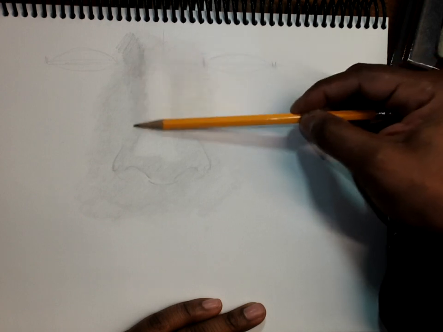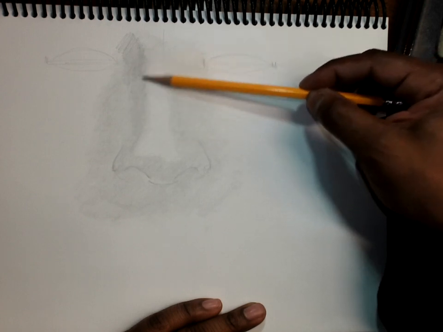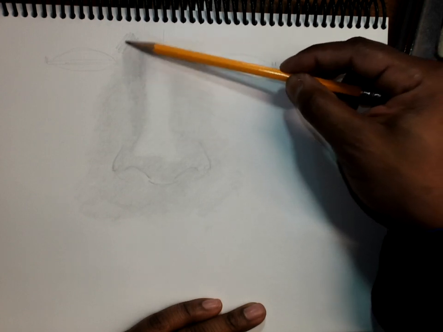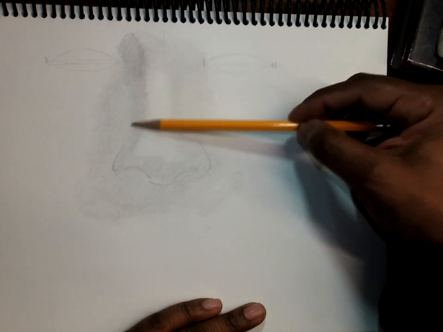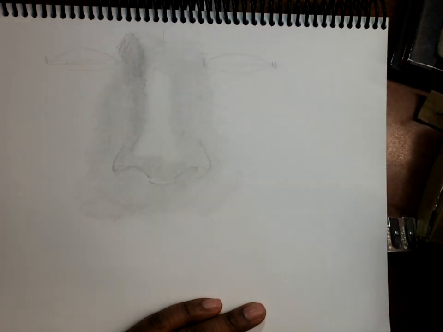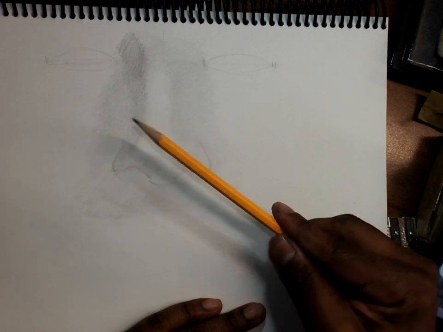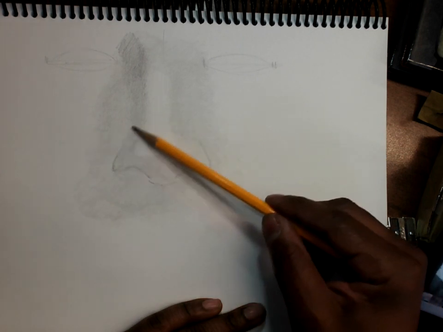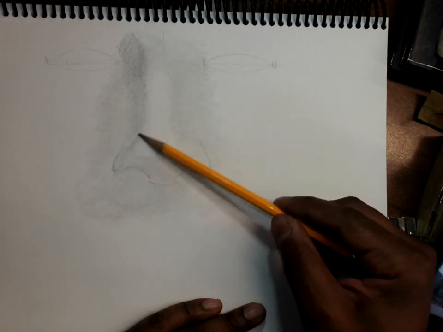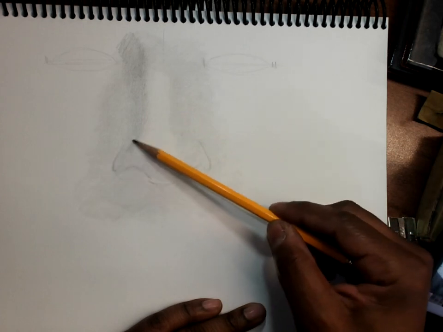And even as I'm adding this in, I'm using a circular motion. Again, I'm trying my best to keep a nice smooth value. I don't want to create directional lines as much if possible. And that value comes down, and it actually comes inside the nostril a little bit.